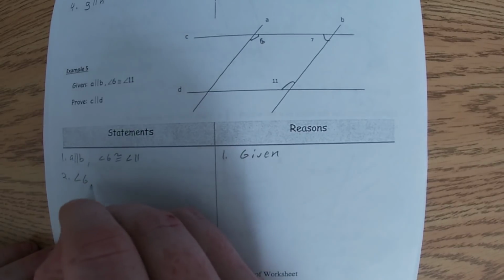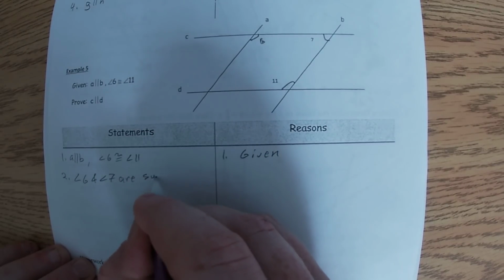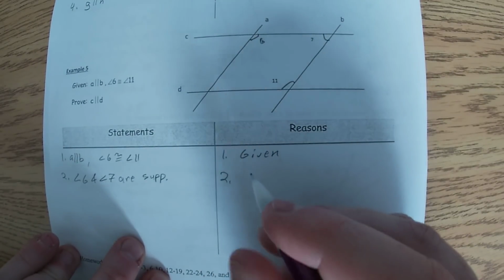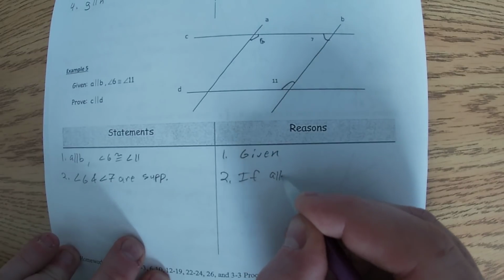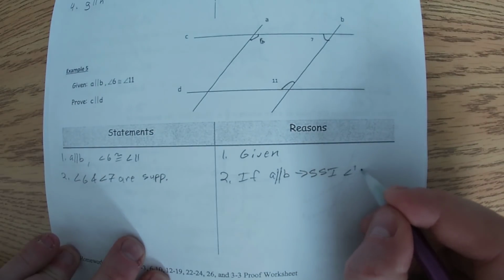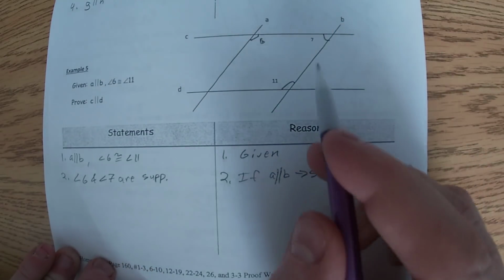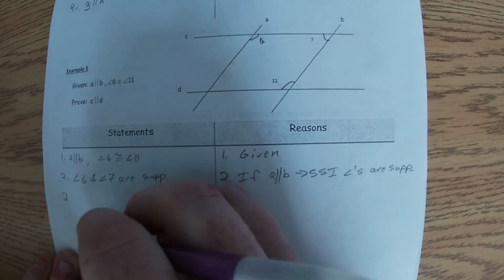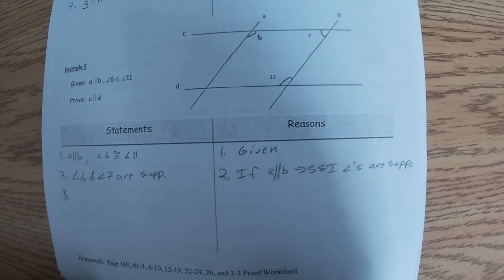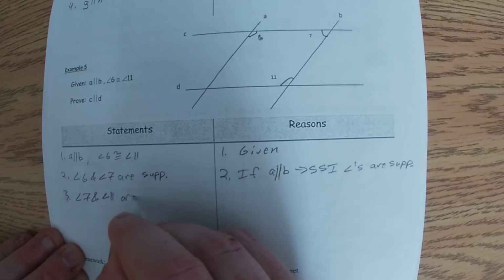I'm going to say angle 6 and angle 7 are supplementary. So we know A and B, those are the parallel ones. So if A is parallel to B, then same side interior angles are supplementary. And then I'm going to go from 7 to 11. Oh, sorry, that should be 3. Now I'm going to go from 7 to 11, so I'm going to say angle 7 and angle 11 are supplementary.